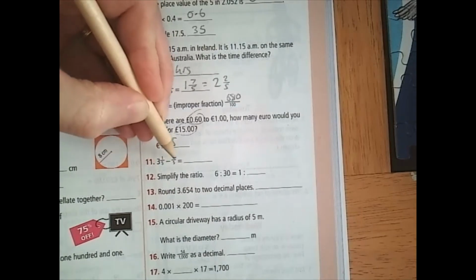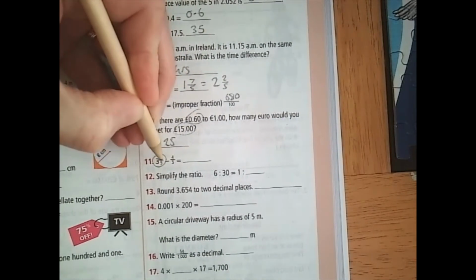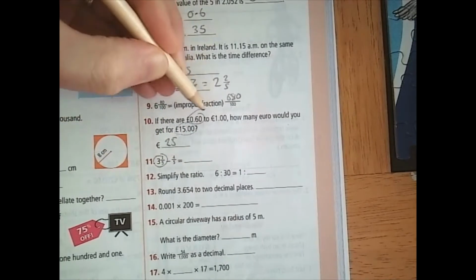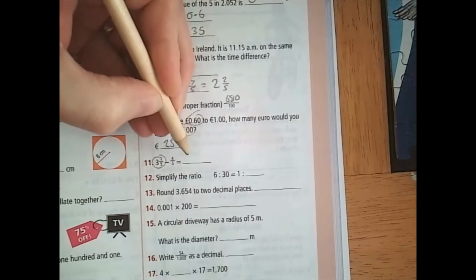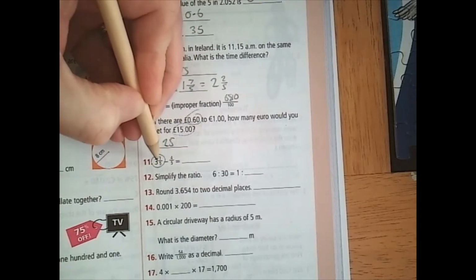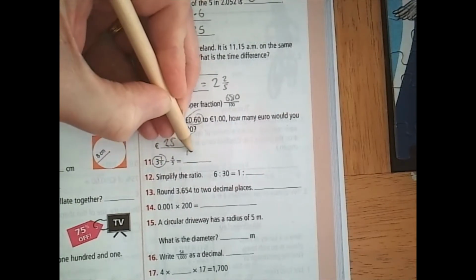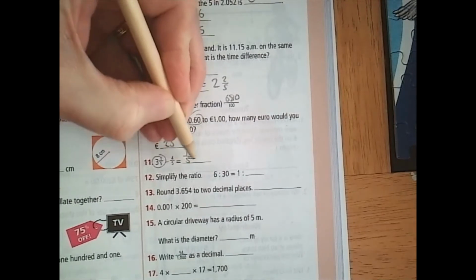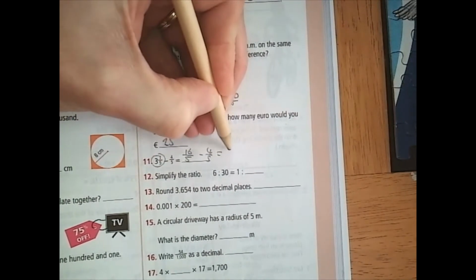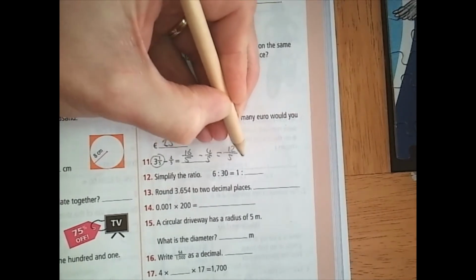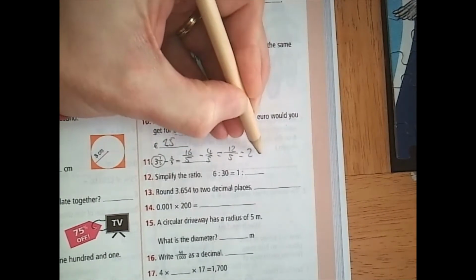3 1/5 take away 4/5. You have to change this 3 1/5 into a top heavy fraction like we had in the previous question up here. Yeah, this one. So it's 3 multiplied by 5 is 15, plus 1 is 16. 16 over 5. Then you can take away the 4/5. 16 take away 4 is 12. 12 over 5, that equals 2 2/5.